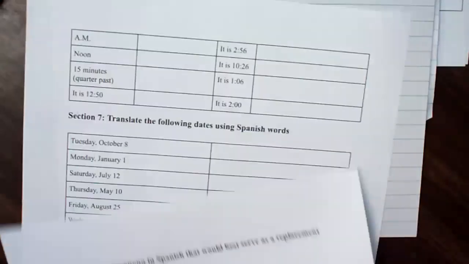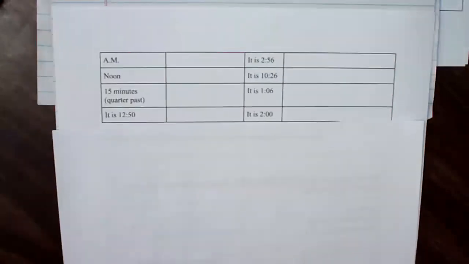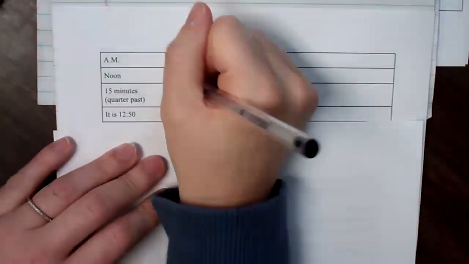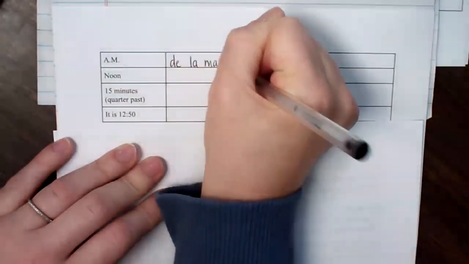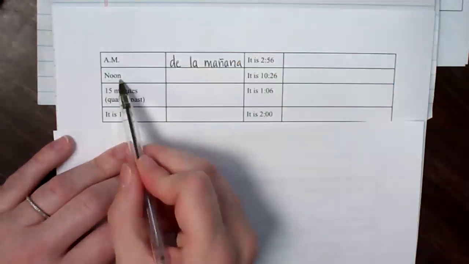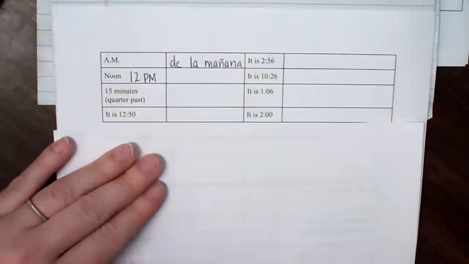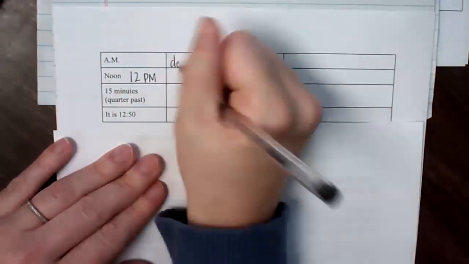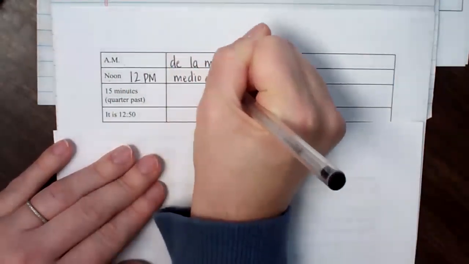Okay, and then we're going to continue section 6 here. AM is de la mañana. Noon, so this is 12 p.m., we're going to say medio dia.